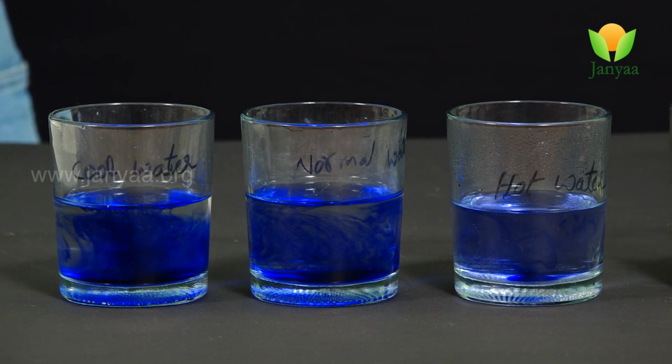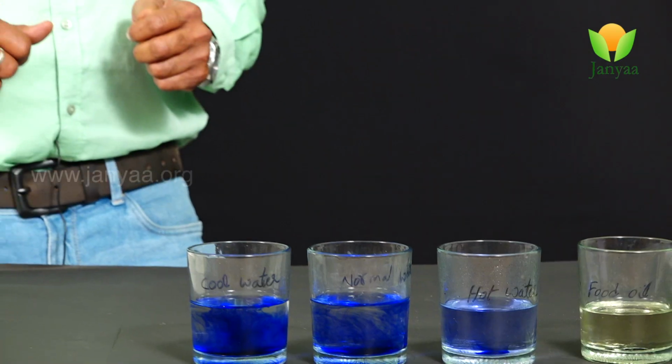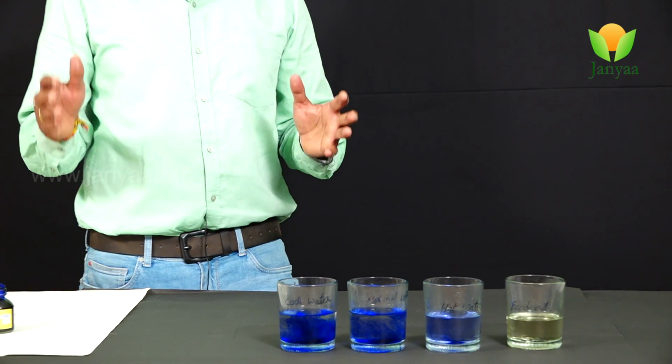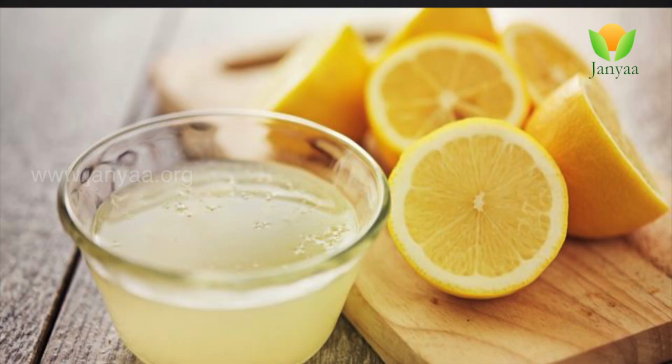Where can we use the diffusion process in our daily life? We can see diffusion in several places. For example, if you want to prepare lemon juice, you have to dissolve sugar in the water. That is also a diffusion process.